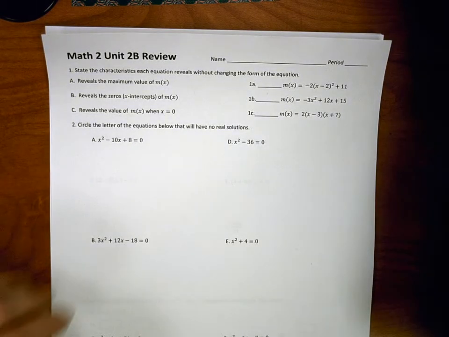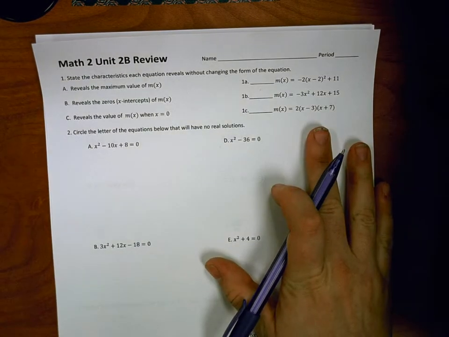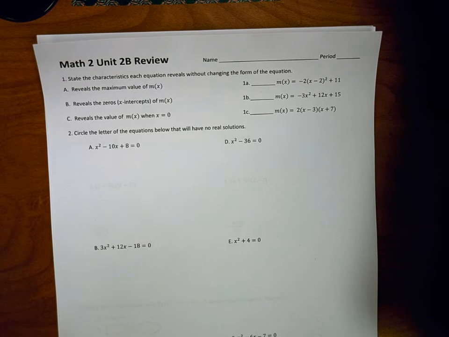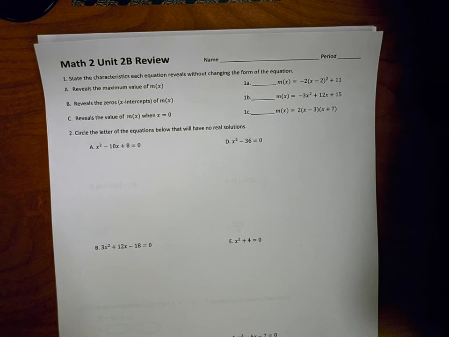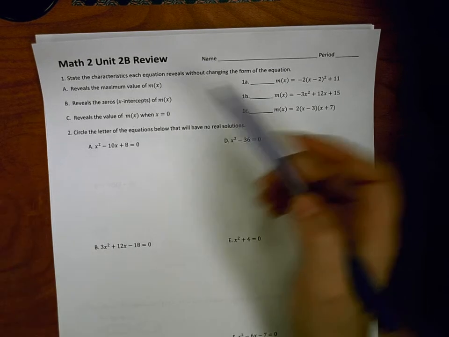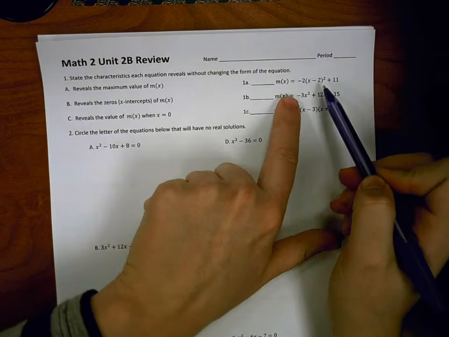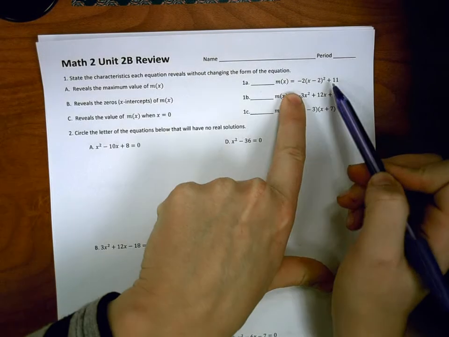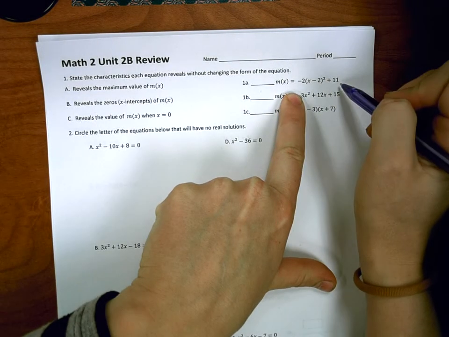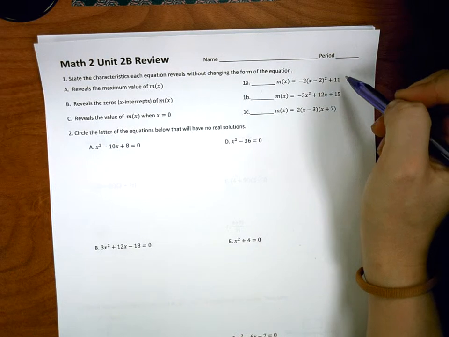Okay, so this is the Math 2 Unit 2B review. Number 1, state the characteristics each equation reveals without changing the form of the equation. So we're looking at the equation over here. I want to know what characteristics this equation reveals.